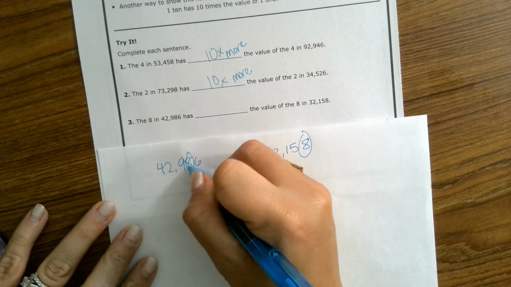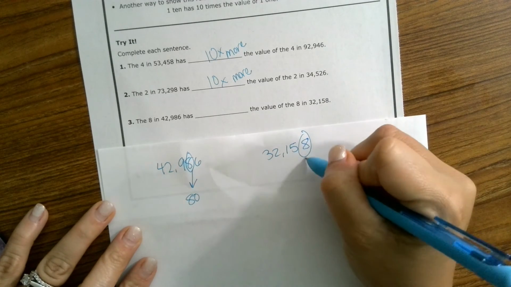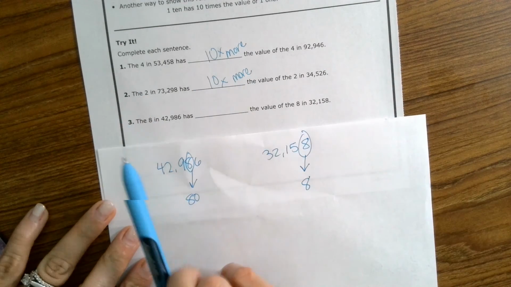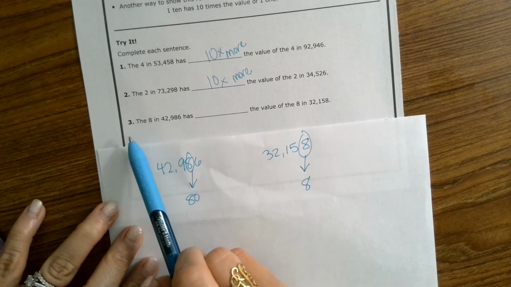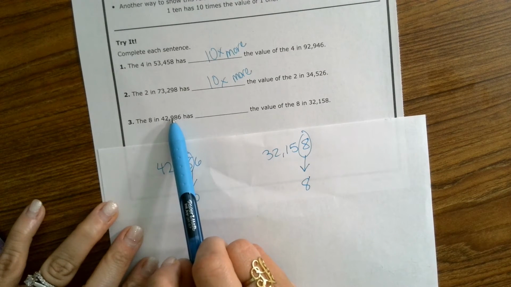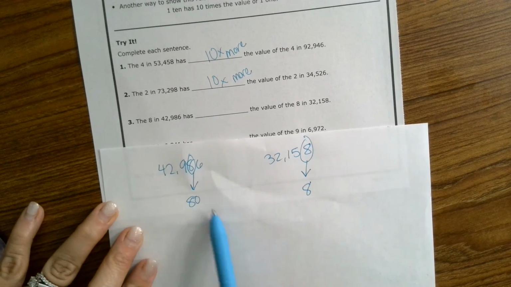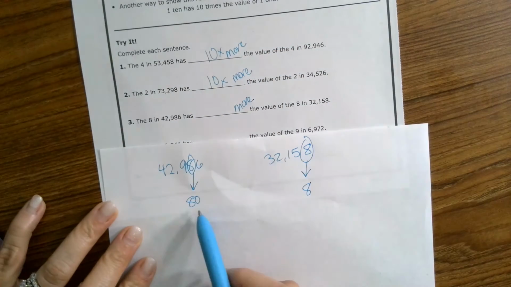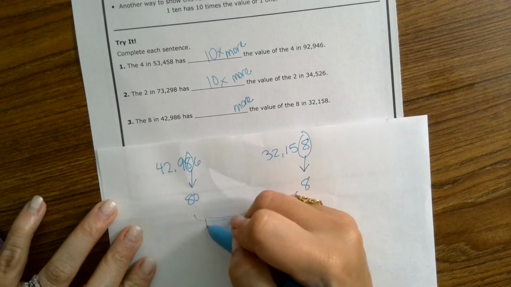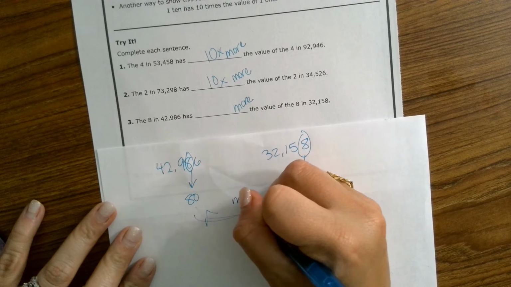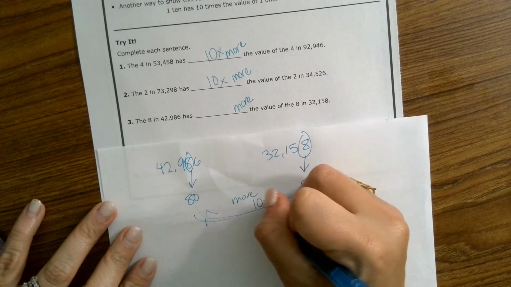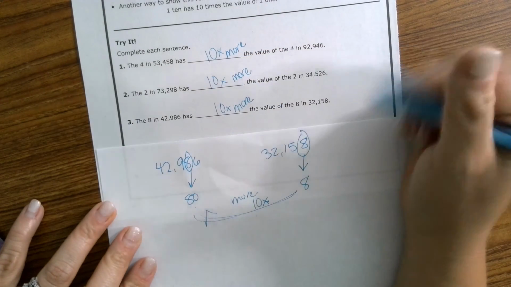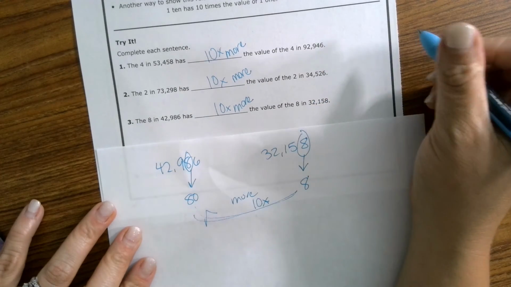So an 8 in the tens place value is worth 80, and an 8 in the ones place value is worth 8. Okay. And let's read how it's worded to find this relationship. It says the 8 in this number has blank. Is it more or less than the 8 in this number? It's actually more. Okay, and this relationship here, how many times bigger is it? It is more. It is actually 10 times more. Well, how do you know that? Because 8 times 10 is 80. So it's 10 times more the value of the 8 in 32,158.